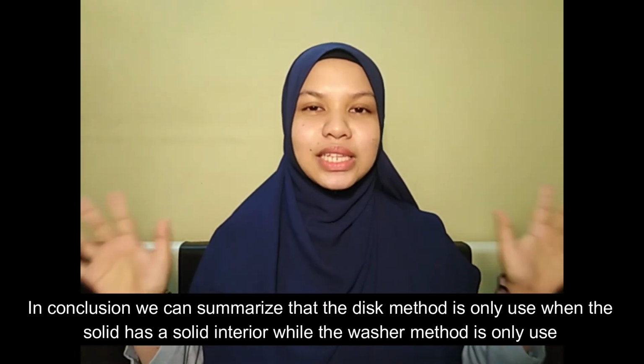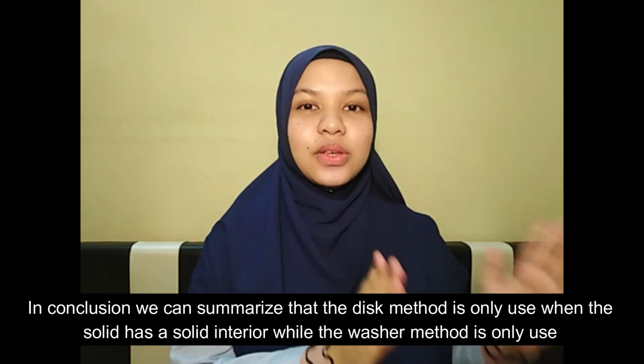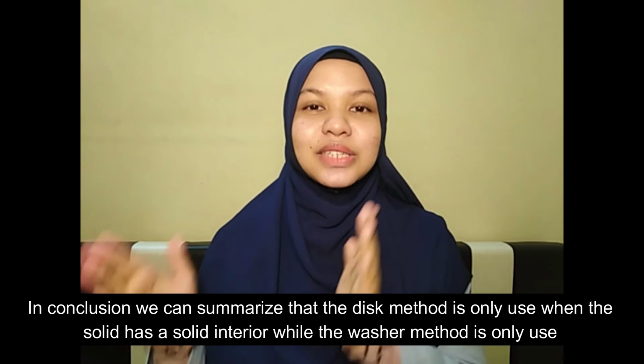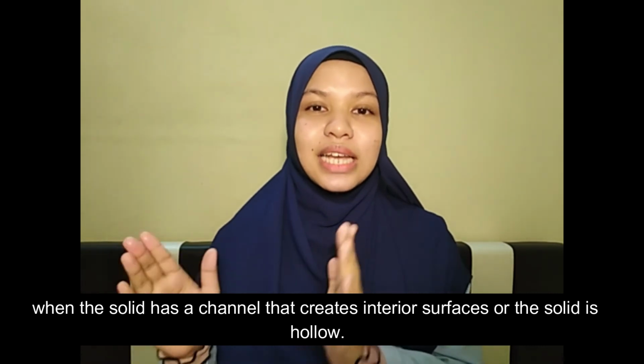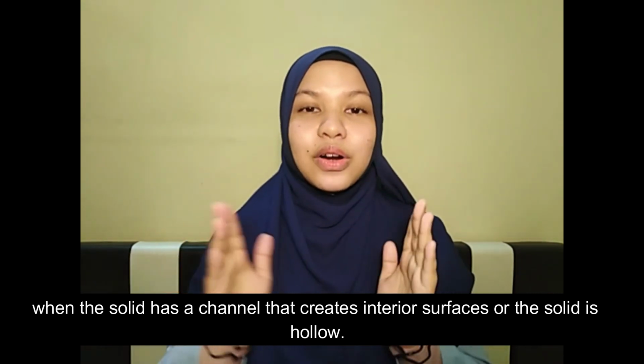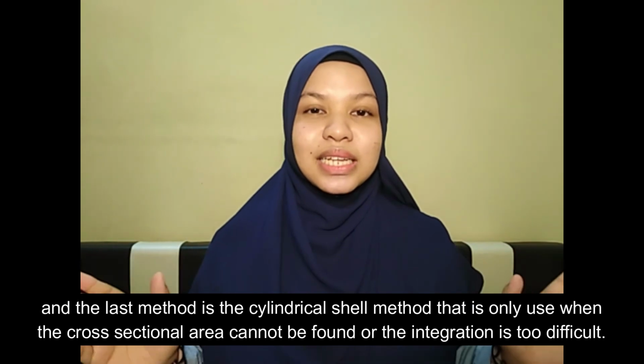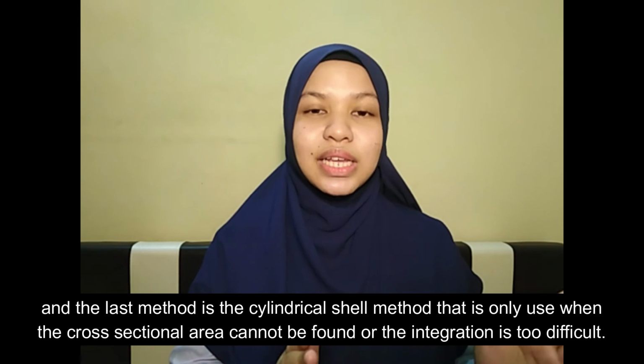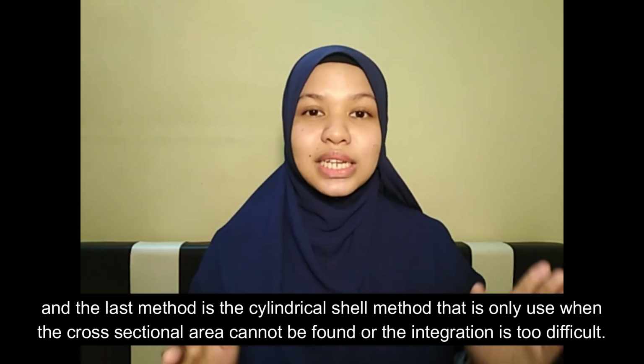In conclusion, we can summarize that the disc method is only used when the solid has a solid interior, while the washer method is only used when the solid has channels that create interior surfaces or the solid is hollow. And the last method is the cylindrical shell method that is only used when the cross-sectional area cannot be found or the integration is too difficult.